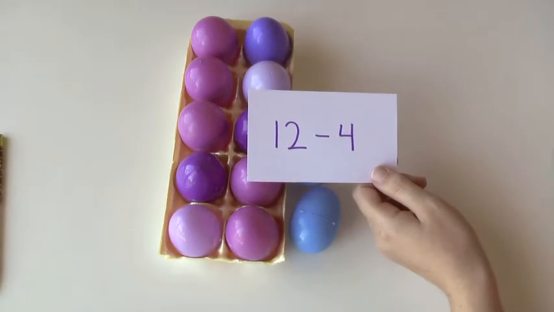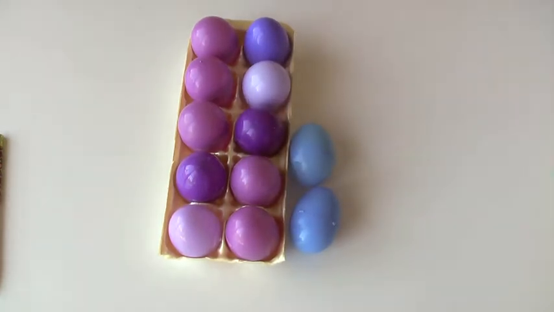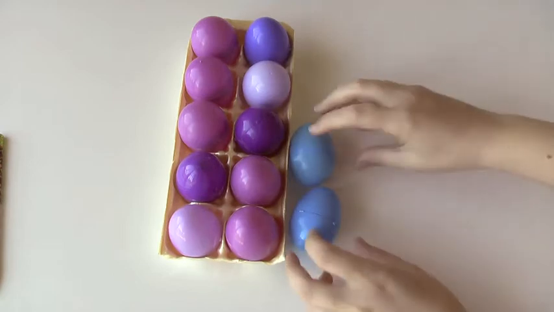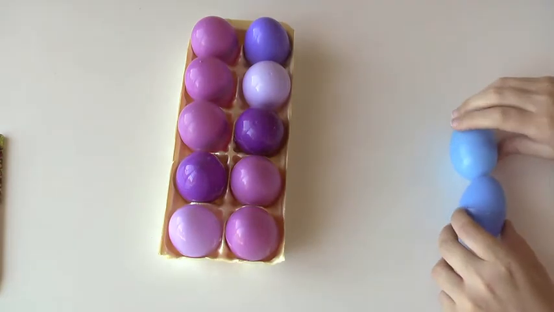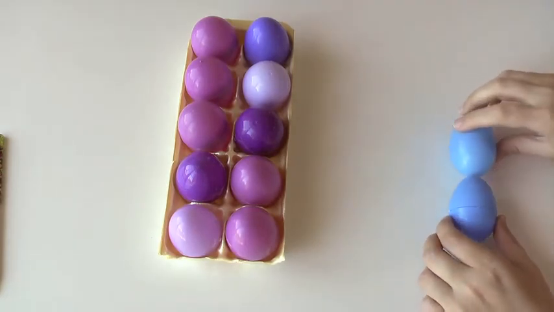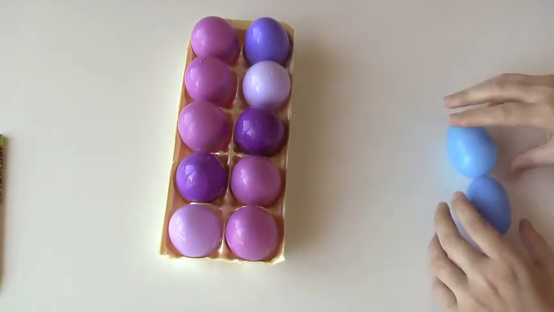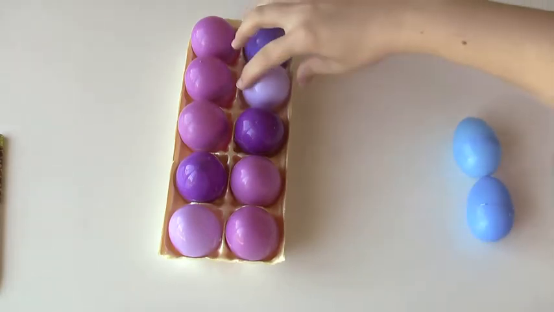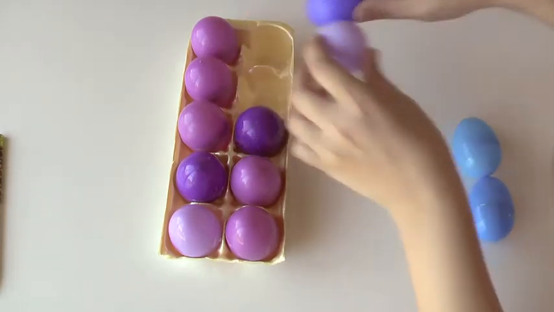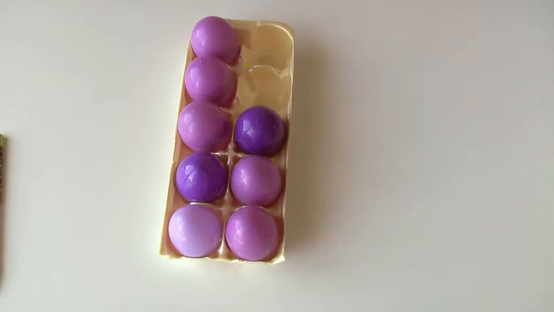12 minus 4. Here we have 12. We want to take away 4. So first we're going to think about the 10. We want to get down to the 10. We have to take away 2 to get down to 10, right? But we don't want to just take away 2. We want to take away 4. So we already took 2 away. We need to take away 2 more. 10 minus 2 is 8.